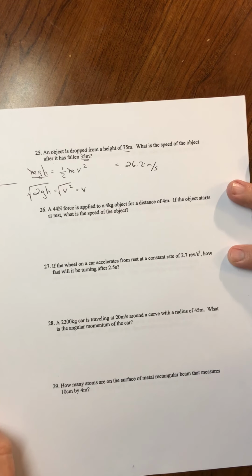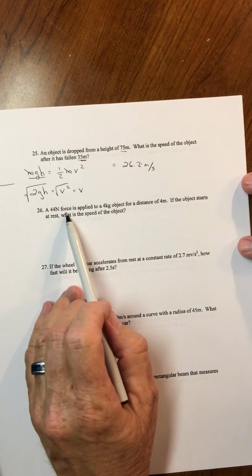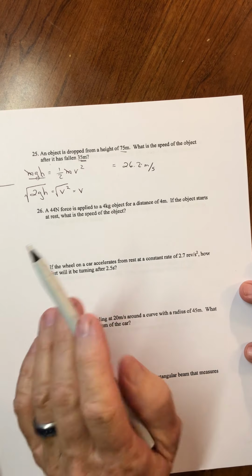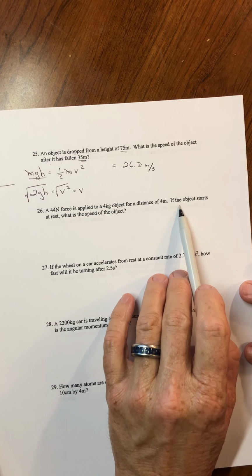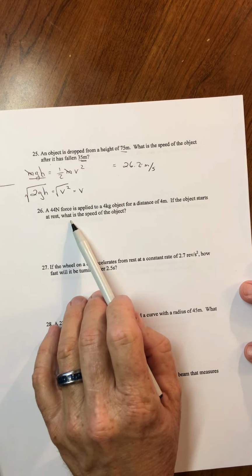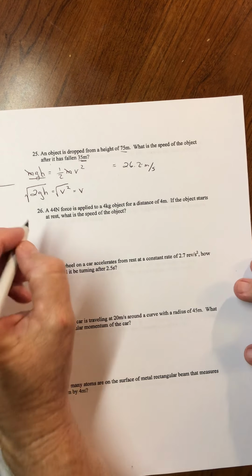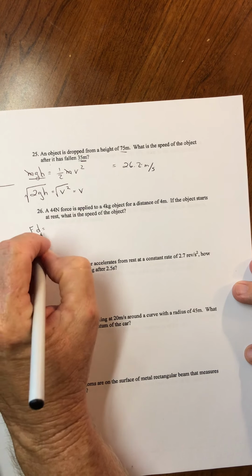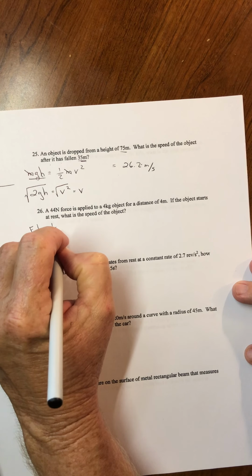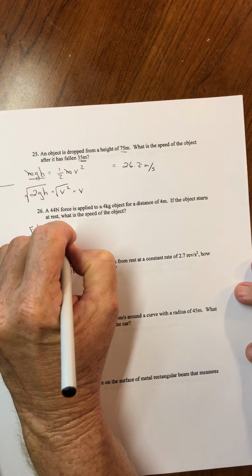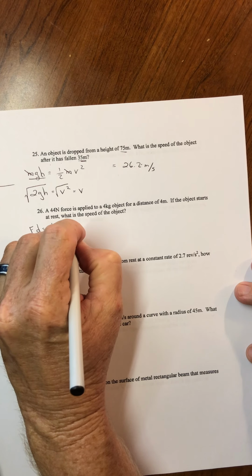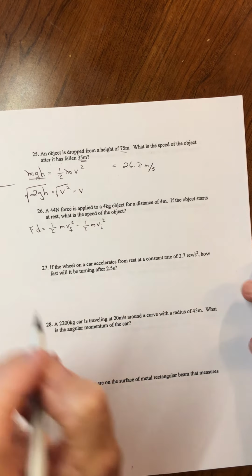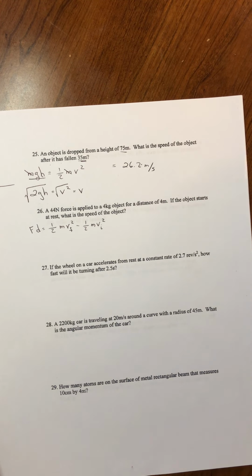Number 26. Here we have a force of 44 newtons applied to a 4 kilogram object. It moves a distance of 4 meters. If the object starts from rest, what is the speed of the object? So this is that work energy theorem we mentioned earlier, that the work done on it would go to the change in the kinetic energy. And the kinetic energy is 1/2 mv squared. So maybe that's my starting point.